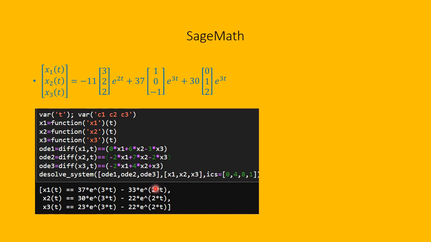Now what about the e to the 2t term? Well, here we have minus 11 times 3 times e to the 2t, and that's minus 33 e to the 2t. We don't get an e to the 2t from either of these. So indeed, we do get minus 33 e to the 2 times t. You can check if you want to see that x sub 2 and x sub 3 here do agree with what we have up here. So we defined the functions x1, x2, x3. We defined the three differential equations, and then we used DE solve system with those three differential equations, solving for these functions and using these initial conditions.